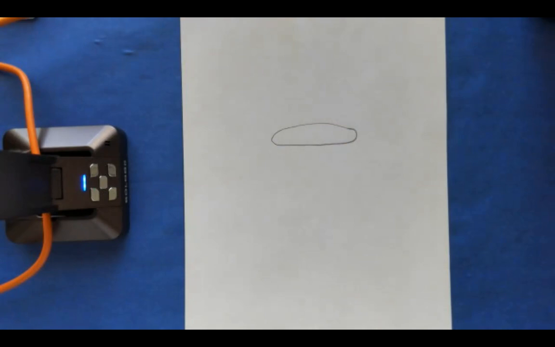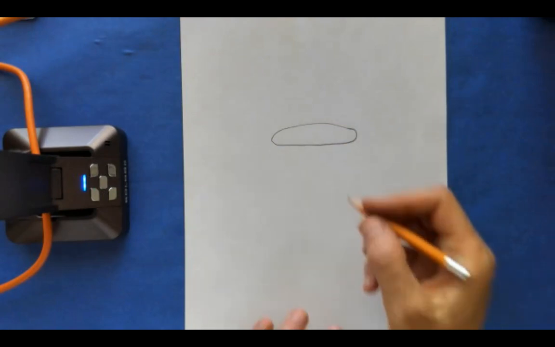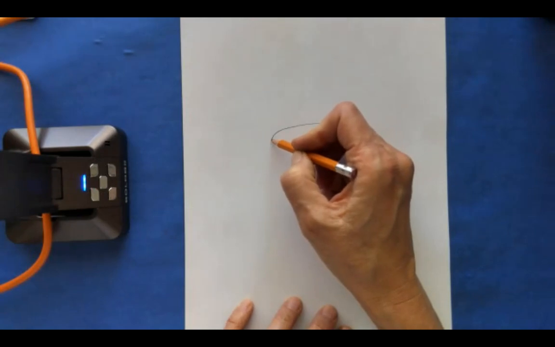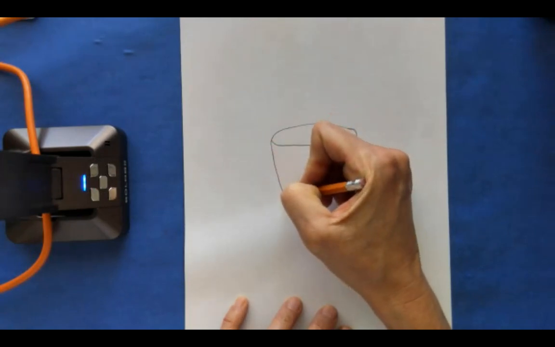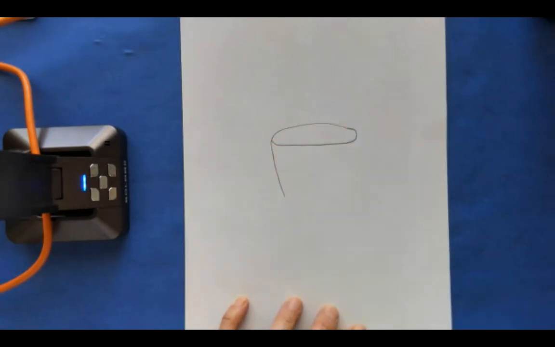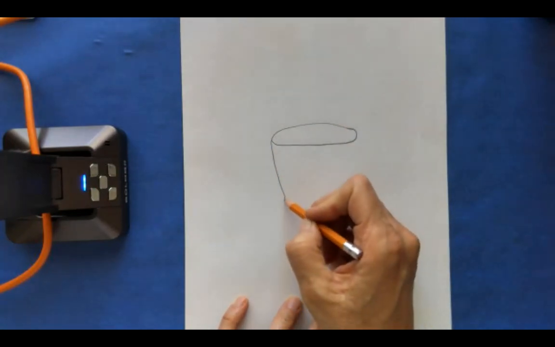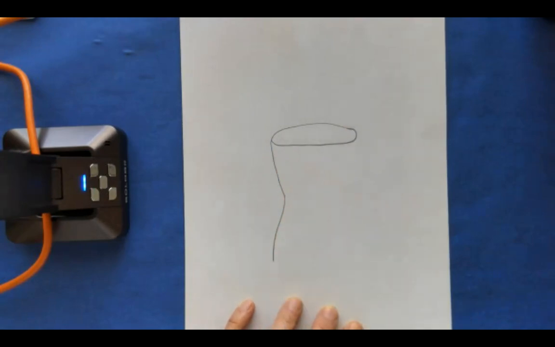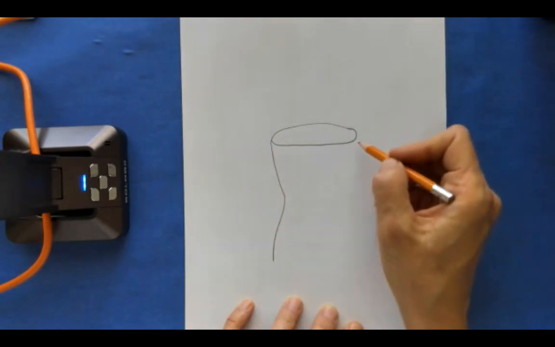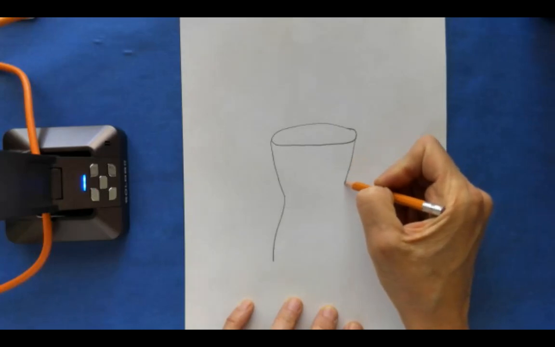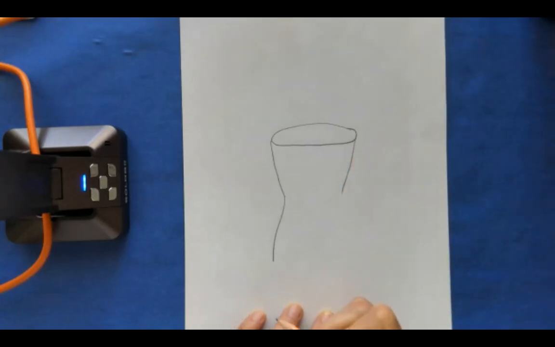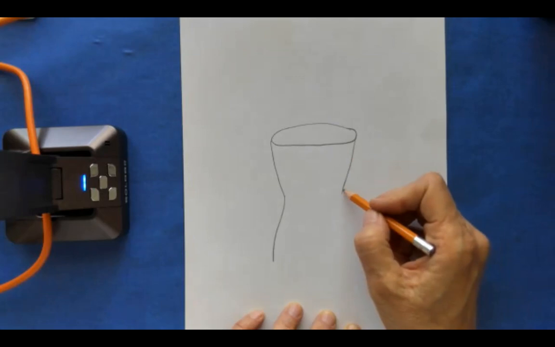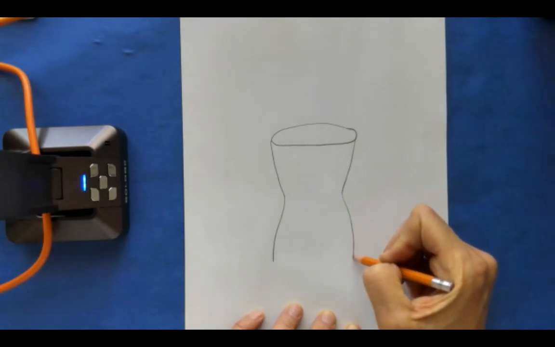Now, once I have a squished circle, I'm going to add the sides onto my vase. So I'm first going to come in just a little bit on one side. And then I'm going to go out a little bit. And then I'm going to do the same thing on the other side. I'm going to come in a little bit. And I'm going to go out a little bit.